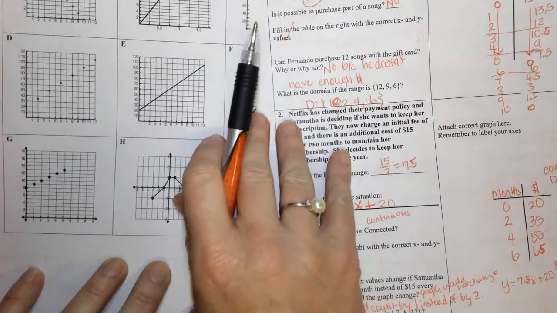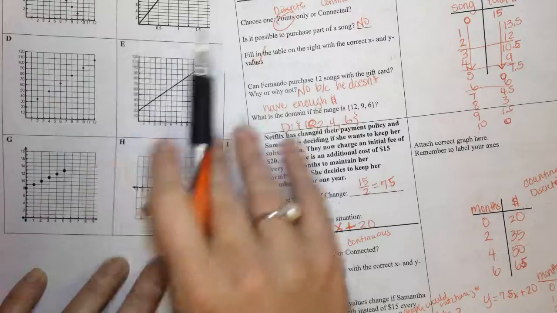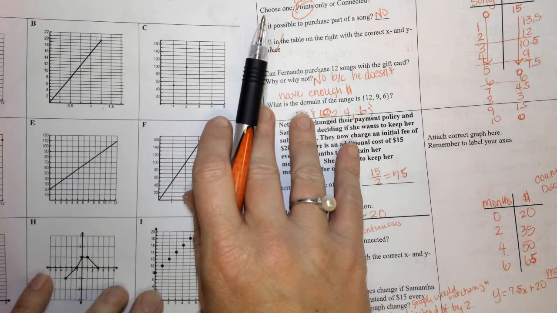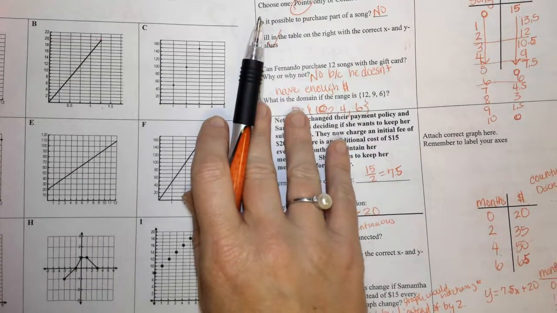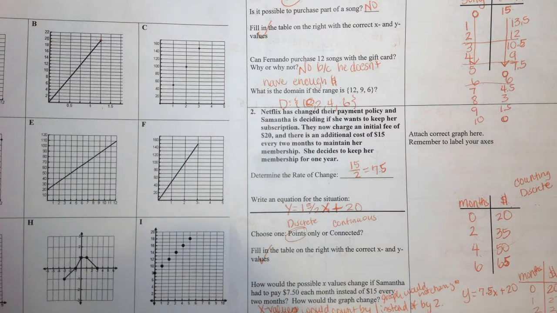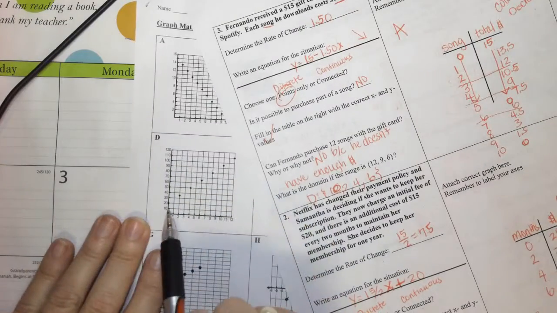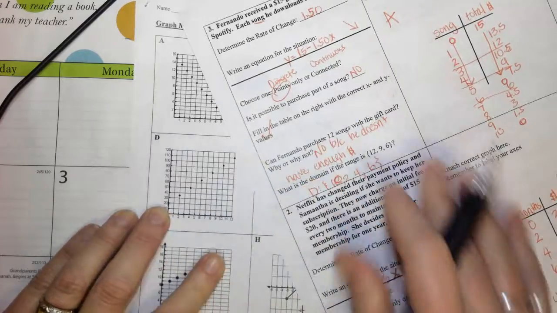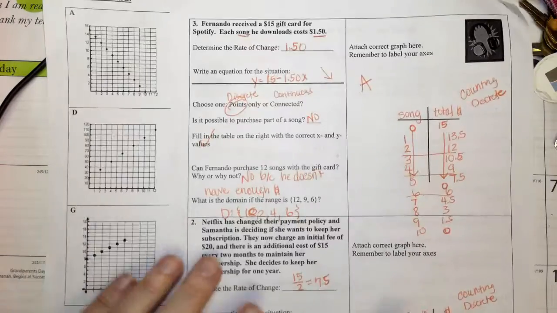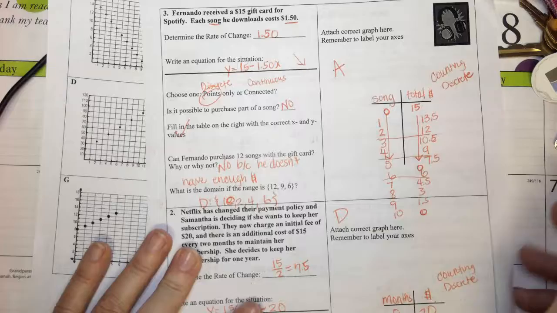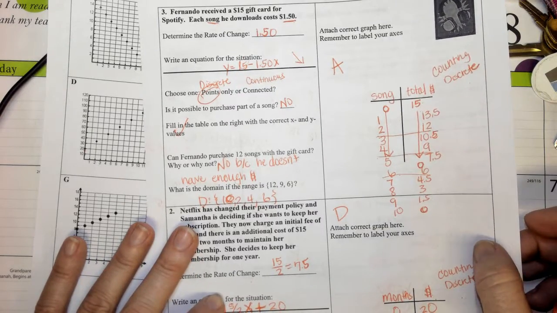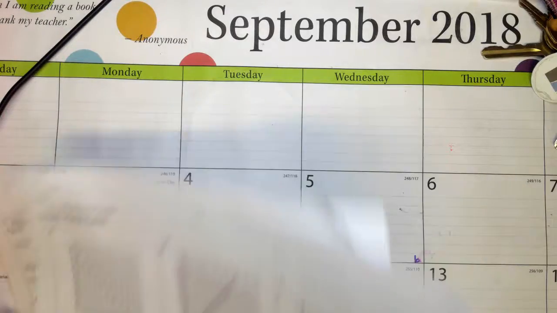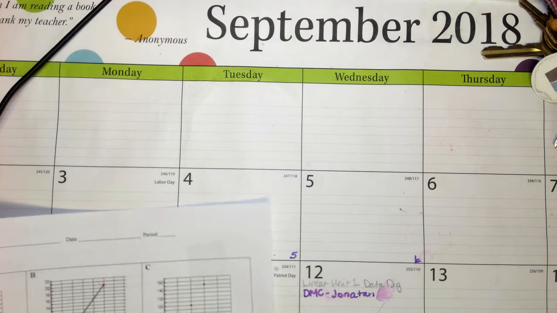So I know it's going to start off at 0 for X, but then where's my plus 20? Oh, right here. So for D, you can see it starts at 20. That's my y-intercept, and then it's going to continue on, and it's just dots. So this one would be D. Okay? And so that is all for this paper.